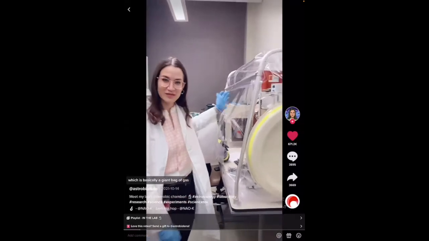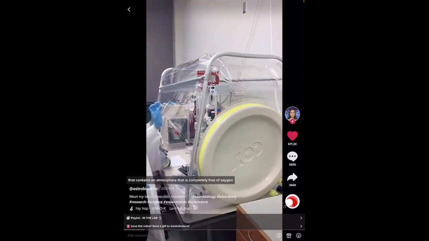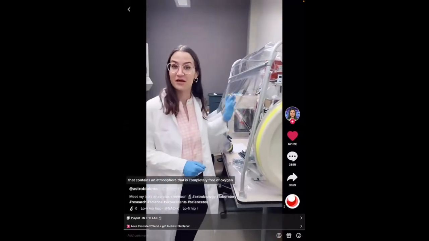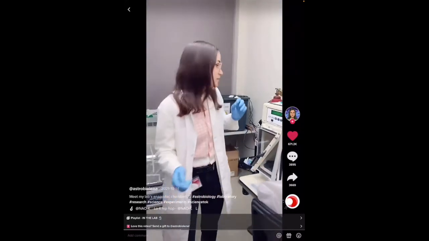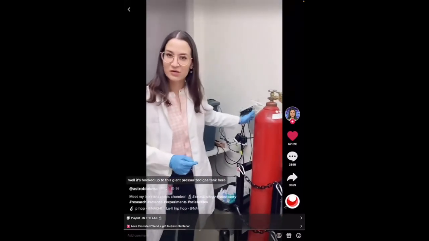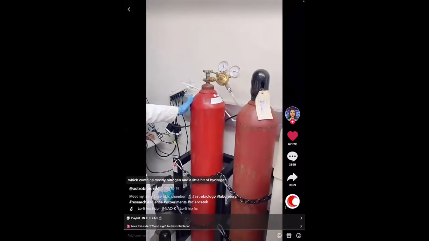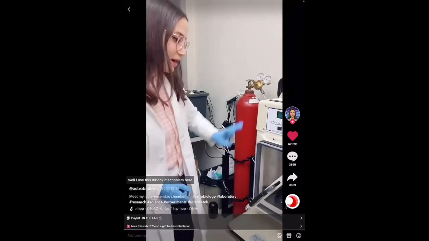This is an anaerobic chamber, which is basically a giant bag of gas that contains an atmosphere that is completely free of oxygen. If you follow me, you know I'm an astrobiologist, which means I study the origin of life and the potential for life on other worlds, and a really important part of my experiment is to replicate the conditions of the early Earth, which we know contained no oxygen in its atmosphere. So how does it work? Well, it's hooked up to this giant pressurized gas tank here, which contains mostly nitrogen and a little bit of hydrogen. You might be wondering, how do I get things in and out of there?